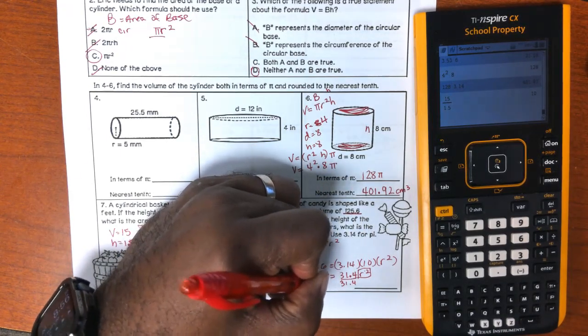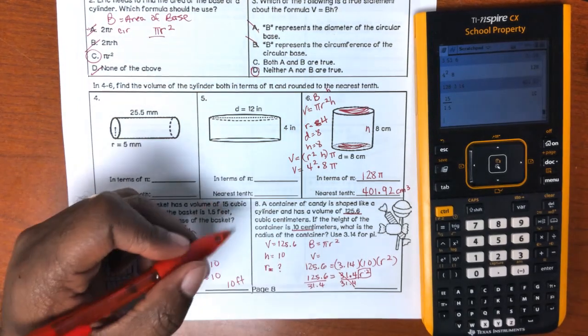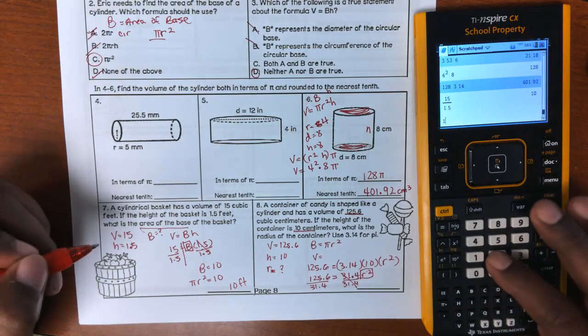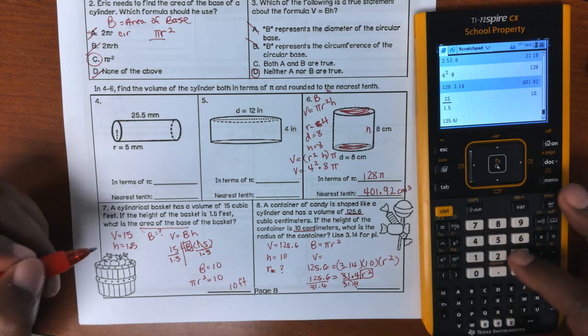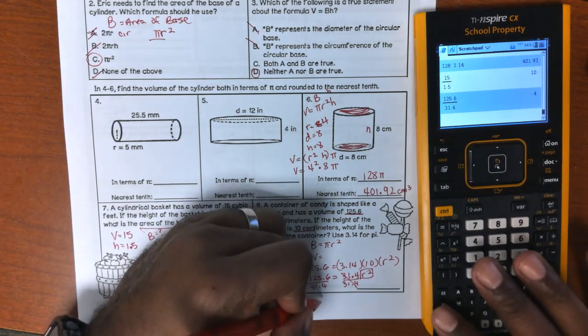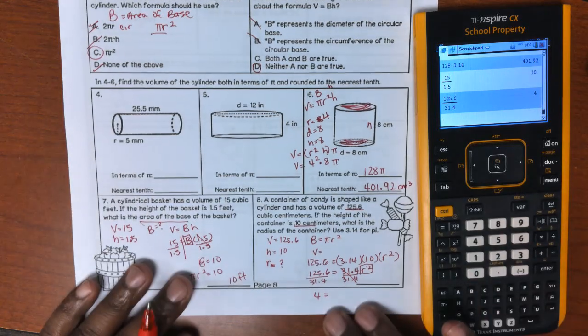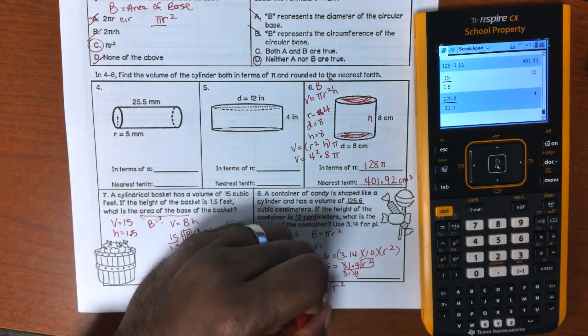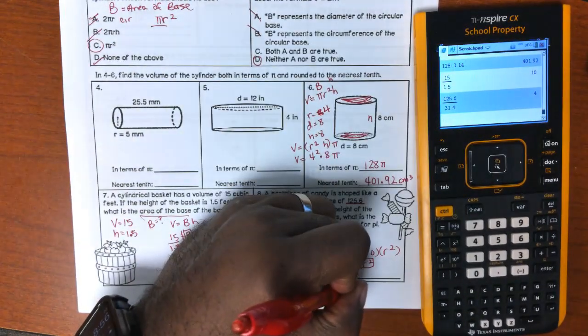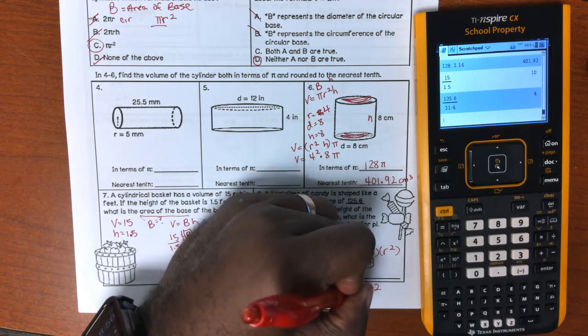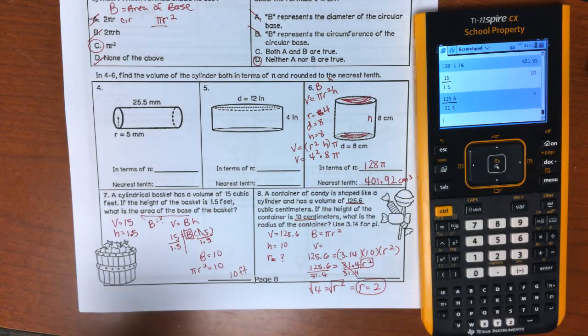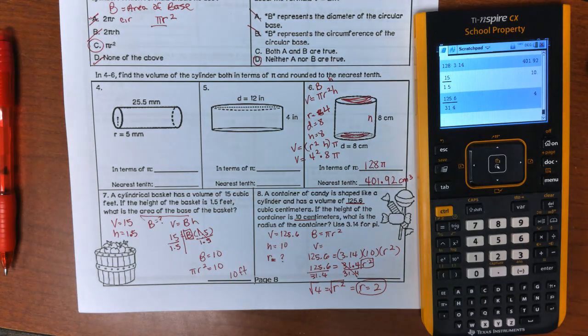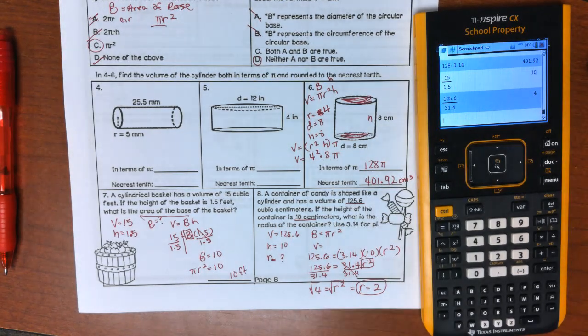Okay? So this goes away. Boom. We're left with 125.6 divided by 31.4. That equals 4. So 4 is equal to r squared. Okay? To get rid of the square, we take the square root of both sides, and that leaves me with r equals 2. So once again, we are able to find every variable in this equation as long as we're willing to work backward and use our rules for solving equations, inverse operations.